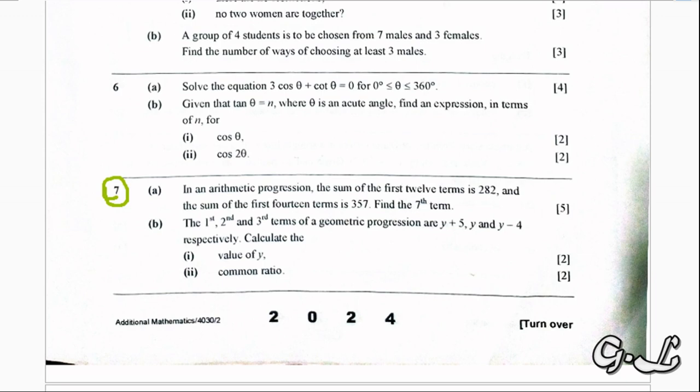Part B states that the first, second and third terms of a geometric progression are y plus 5, y and y minus 4 respectively. Calculate them. We have Roman numeral 1, the value of y, and then Roman numeral 2, the common ratio. So you need to calculate the value of y and the common ratio according to this part of the question.